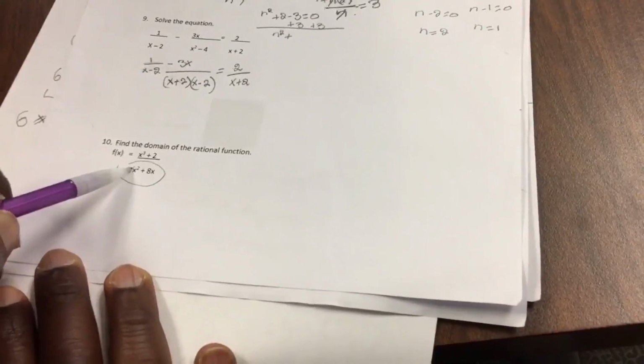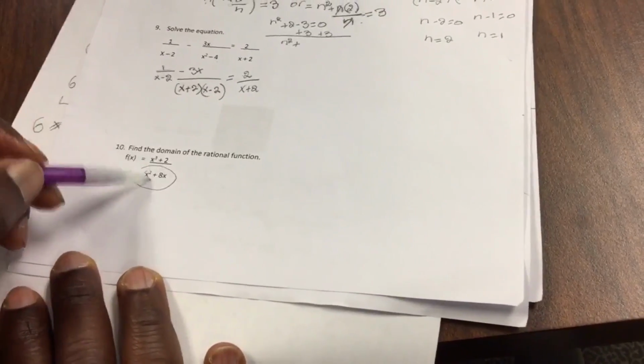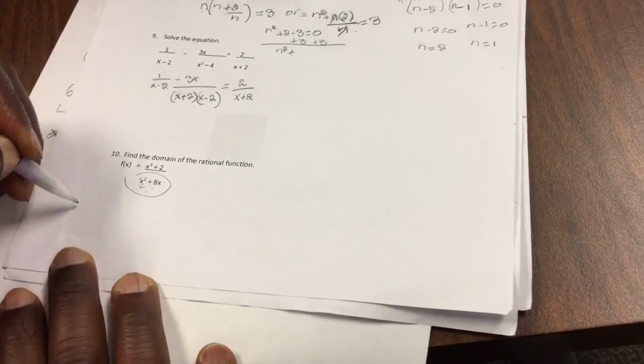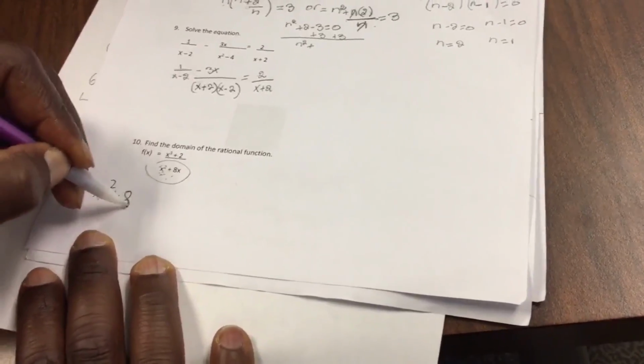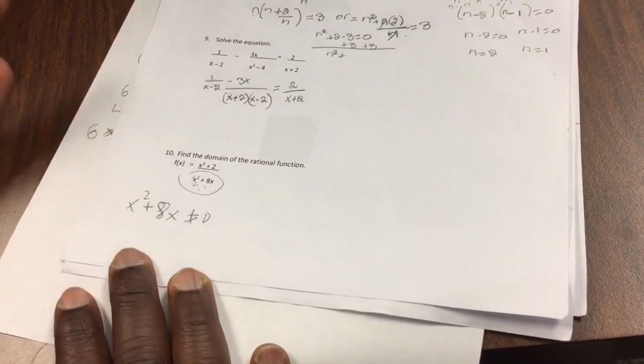All right, so we're trying to find the domain of this function, right? It's a rational function, so we have to look at the denominator. Any rational function cannot have a denominator equal to what? 0. Because a number over 0 is undefined. So we don't want 0 to be in the denominator. So therefore, for the domain, we don't want this expression to be equal to 0, right? And we're going to solve for x. So then we're doing factoring.